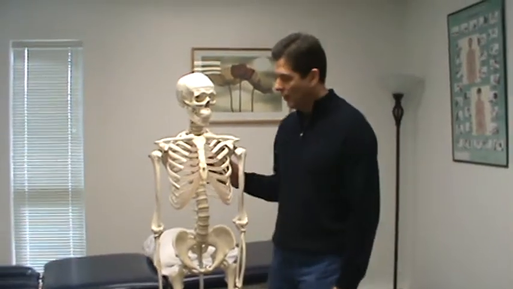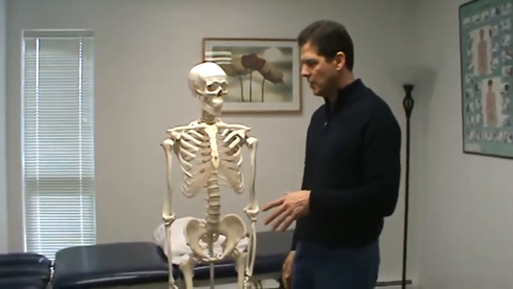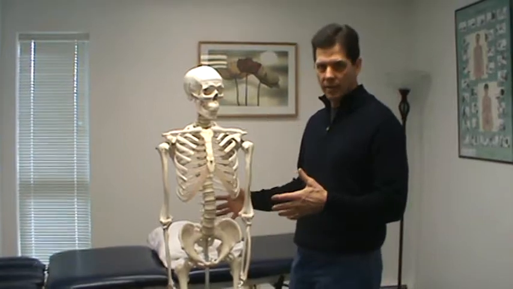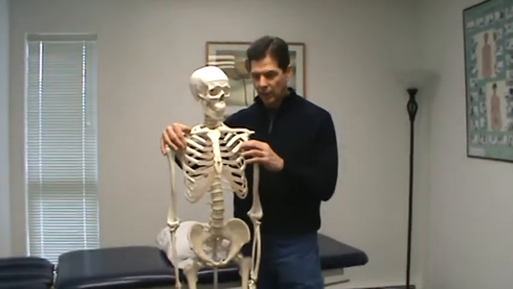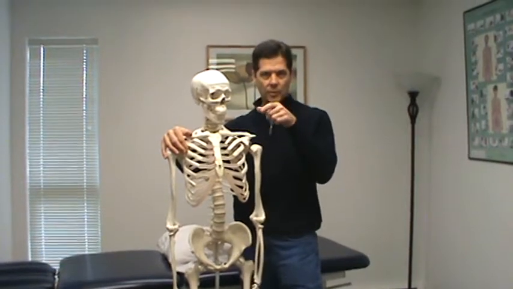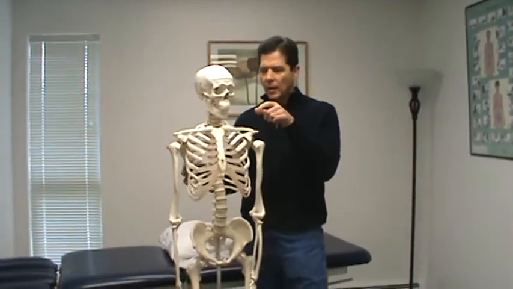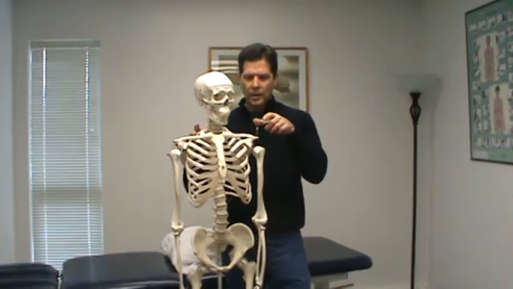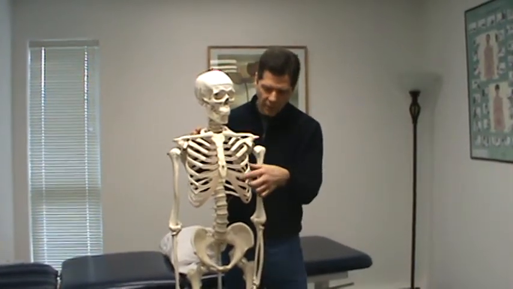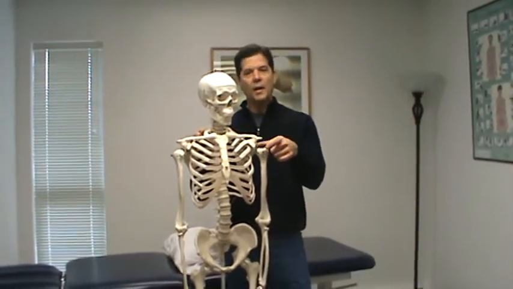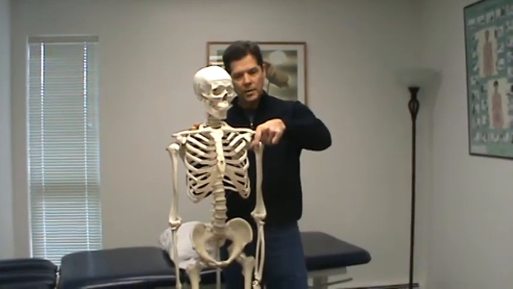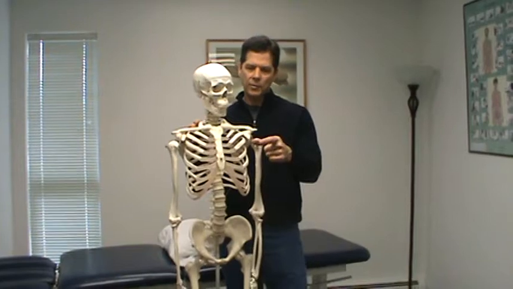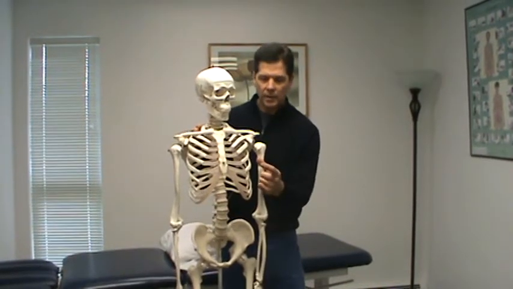So we're going to talk about elevated ribs and depressed ribs in relation to strain, counterstrain, tender points. We'll demonstrate on the skeleton here examples of a depressed rib versus an elevated rib. Let's just take, for example, any one of the ribs 3 through 6 on this left side. An elevated rib would be a rib that moves upward in this position. A depressed rib is a rib that is being pulled down into this position.